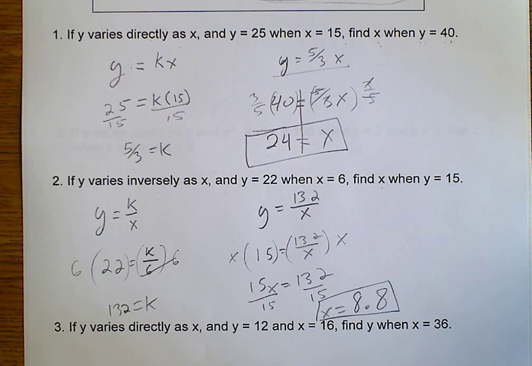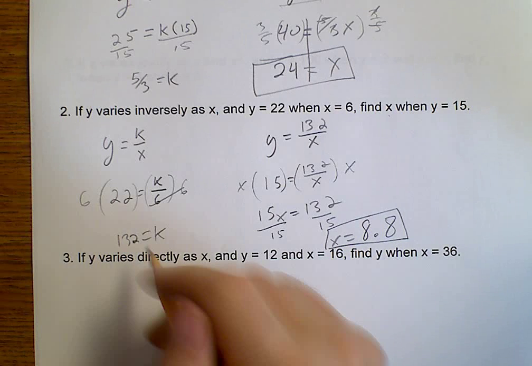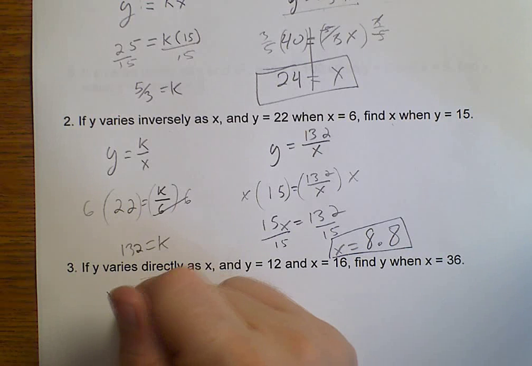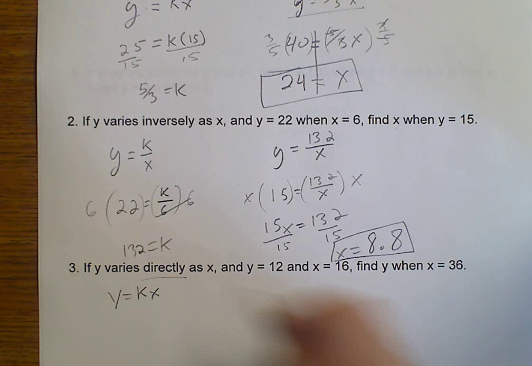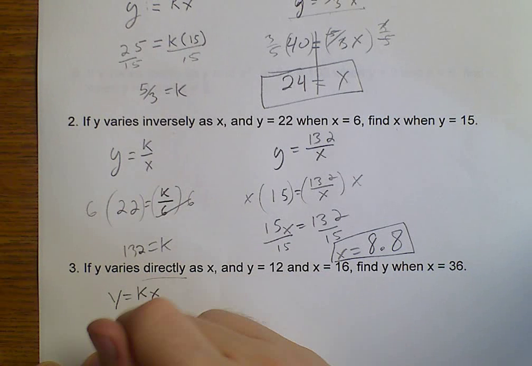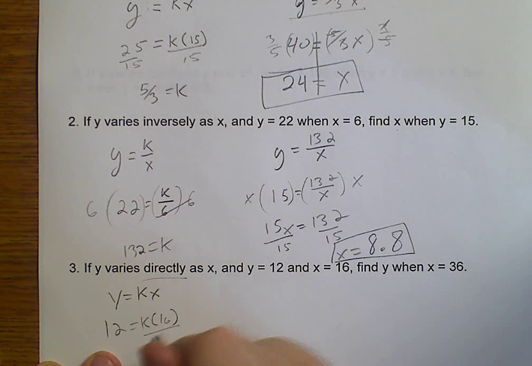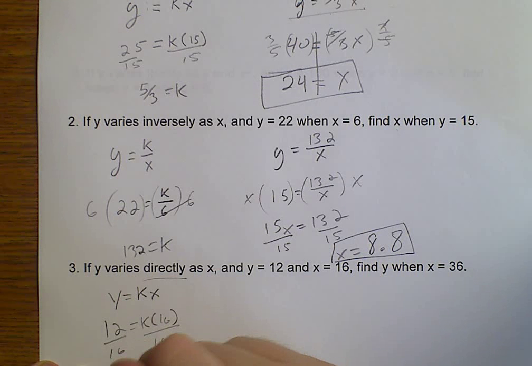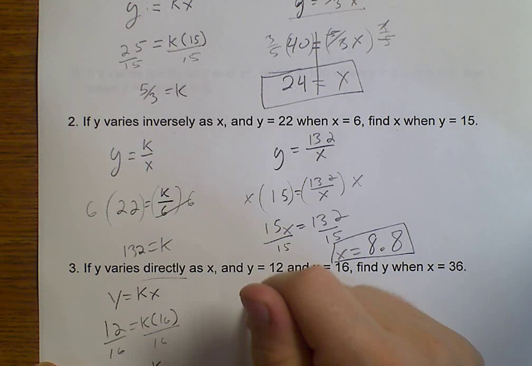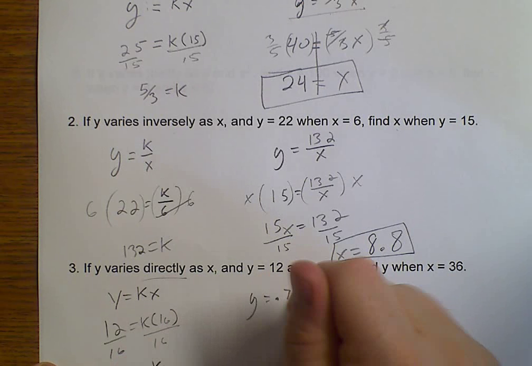Moving on to number 3. Y varies directly. That means we're going to use this formula: y equals kx. Y is 12 when x is 16. Divide both sides by 16. K is 0.75. So y equals 0.75x.